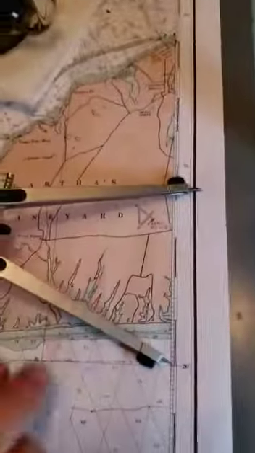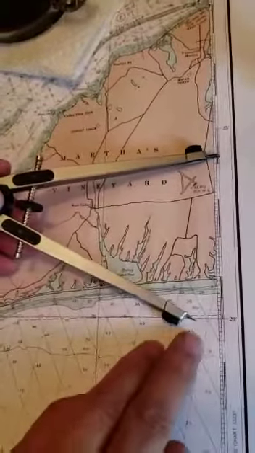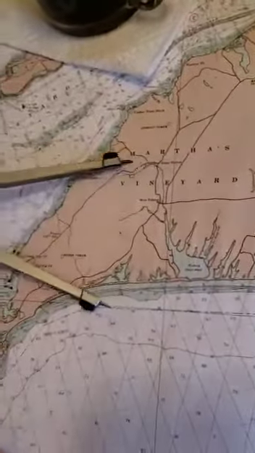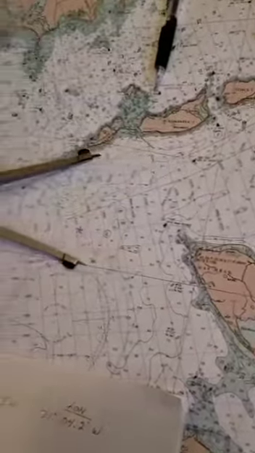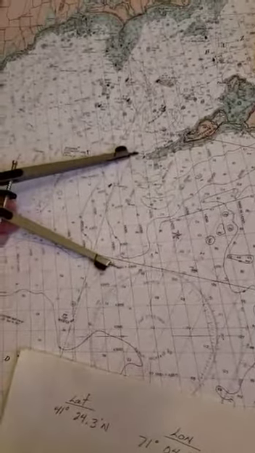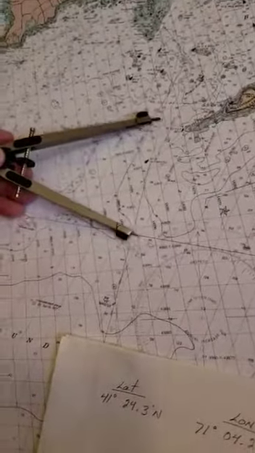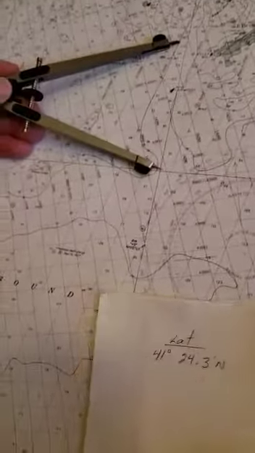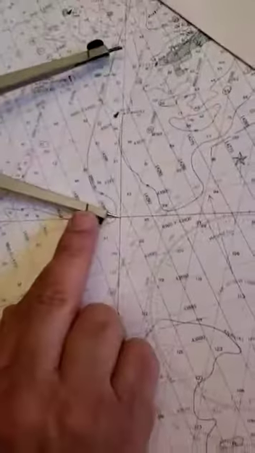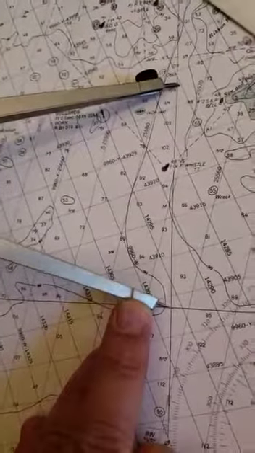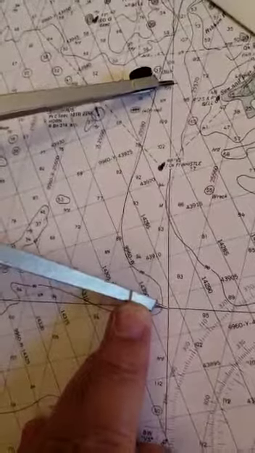Keeping the point of the dividers on the 20 lat line for reference, I'm going to come over to the longitude line that's closest to 71 04.2 longitude, and it turns out to be 71 degrees. I am going to put the point right on that crosshair right there, and I'm going to put a tick mark on that meridian.